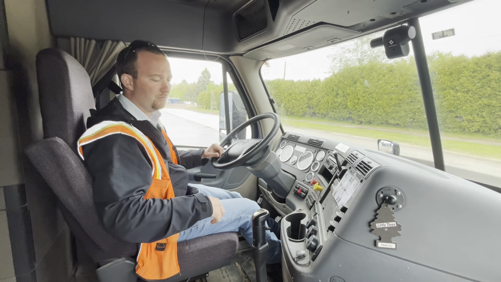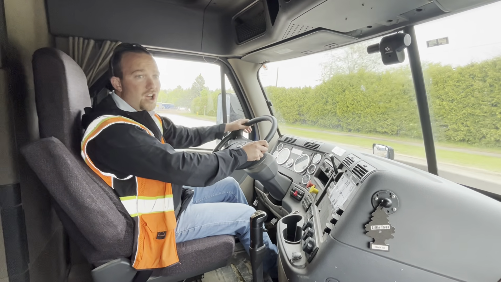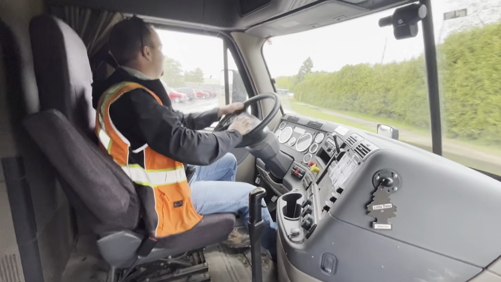We always want to come to a complete stop. So I'm in 4th gear right now, and being empty, we can start off in 4th gear. We're just going to ride that clutch a little bit, and we're going to go ahead and make our turn.